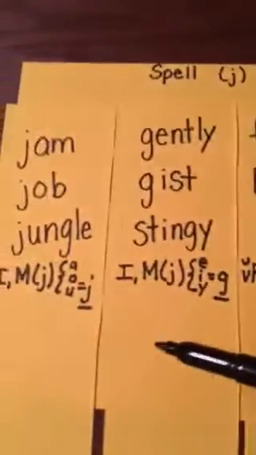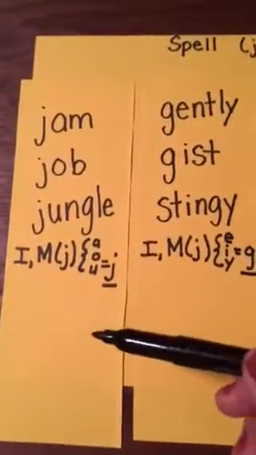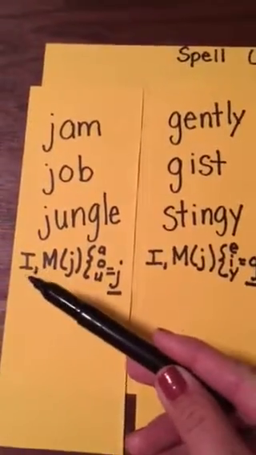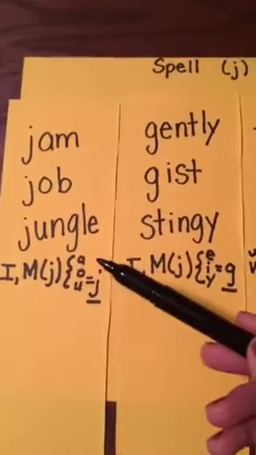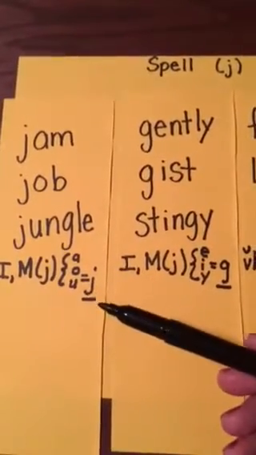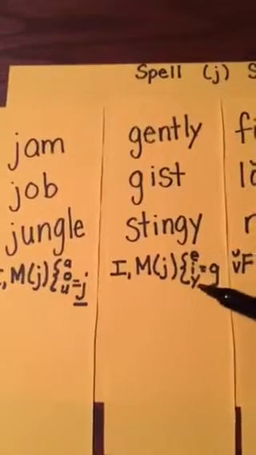Let's look over here. Oh, we have two choices here, and both are initial and medial. Initial and medial J. But before A, O, or U, it's a J. Before E, I, and Y, it's a G.